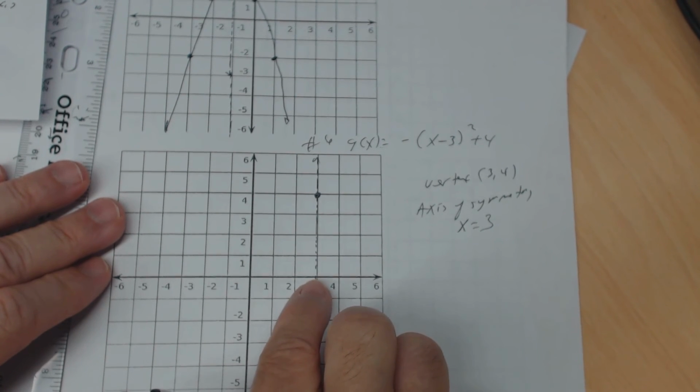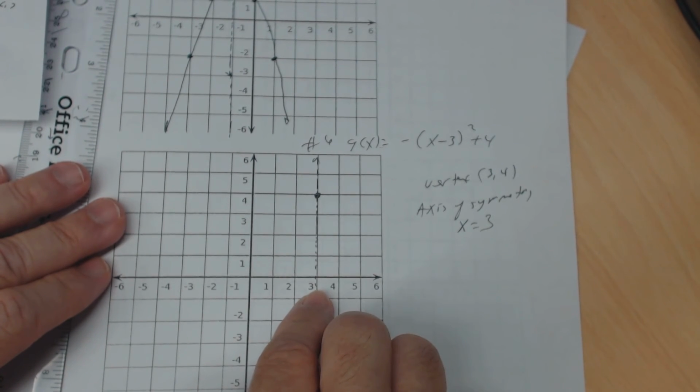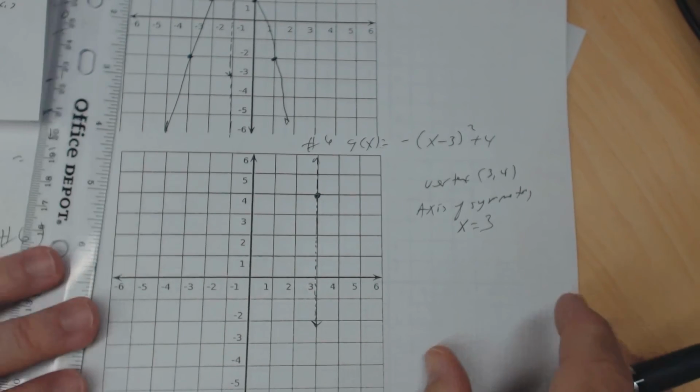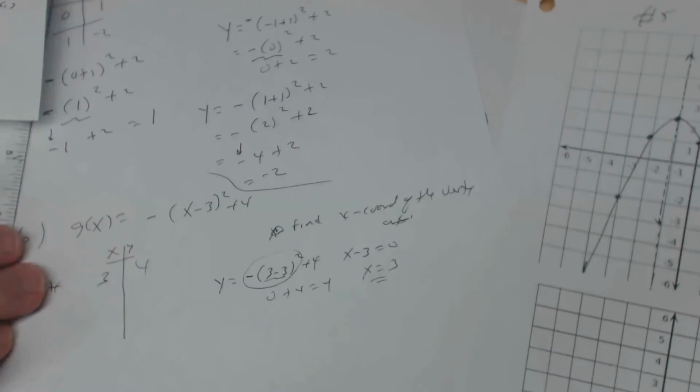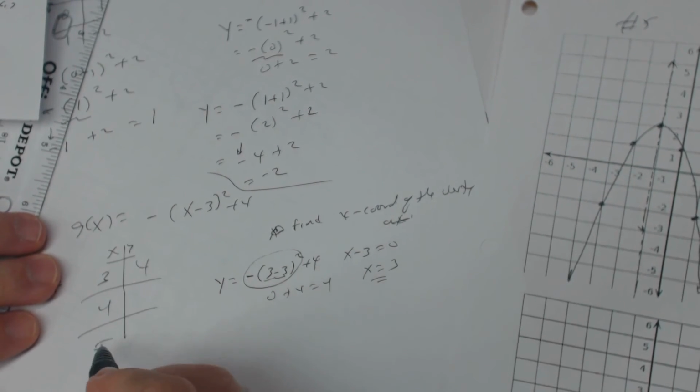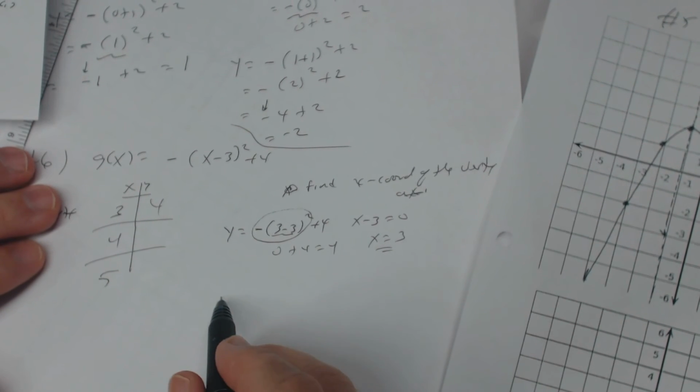And all you do is pick 2 points to the right, use symmetry to get the other 2 points. So just go 1, 1. So if this is 3, then I would choose 4 and 5. So let's see what happens. So I'm going to do 4 and 5.